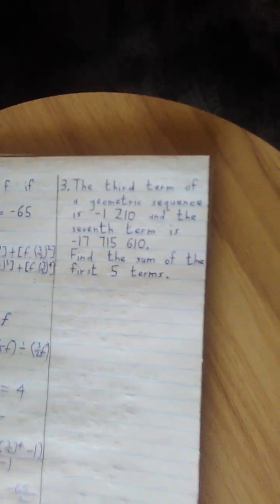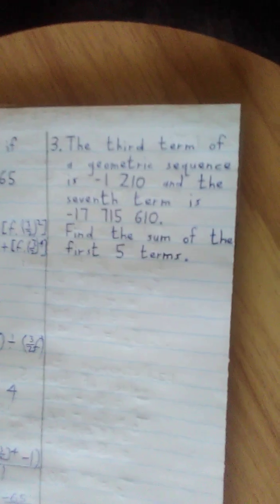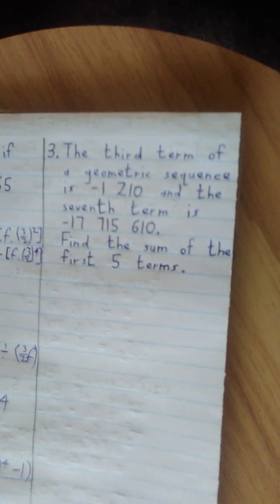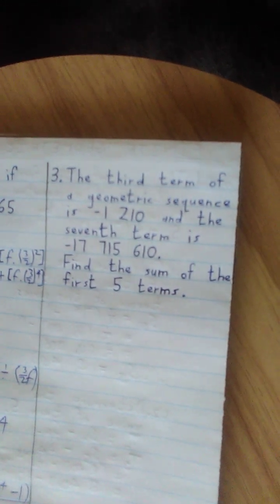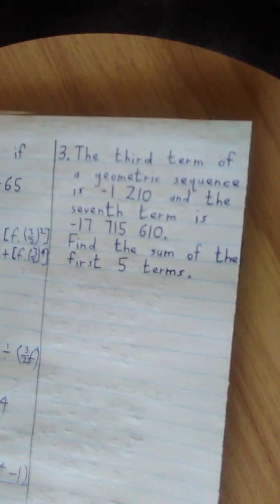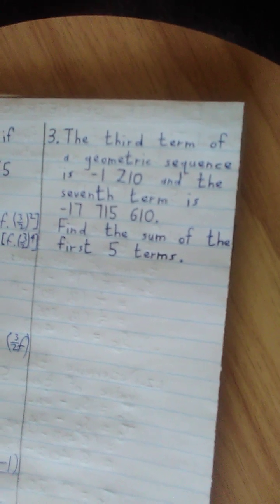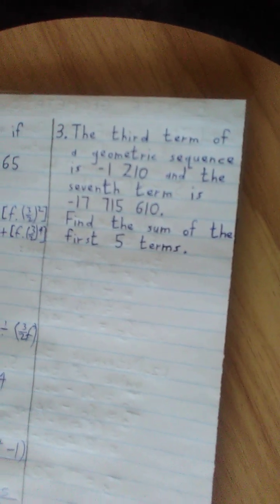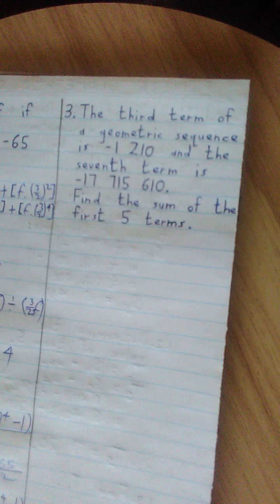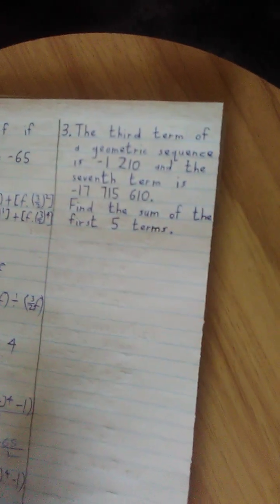So number 3 states the third term of a geometric sequence is negative 1,210, and the seventh term is negative 17,715,610. Find the sum of the first 5 terms. So we are given the terms. We first have to understand we are given these. Tn is equal to a times r to the power n minus 1. Right?